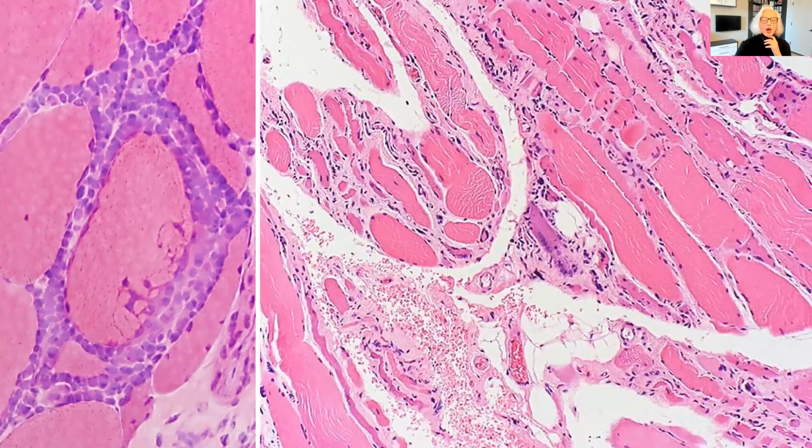So here is a classic case of IBM that we're going to go over, with some of the findings. Here is endomysial inflammation that consists of T cells and macrophages. And you can see one of the key diagnostic findings, invasion of an otherwise intact muscle fiber by these inflammatory cells. So if you have that, that is very helpful.